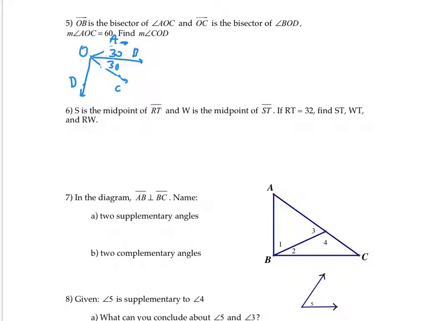Then the next piece of information says that ray OC is the bisector of angle BOD. So this angle has been bisected by this ray. So these two angles are congruent. So if this is 30, then angle COD must be 30 degrees.